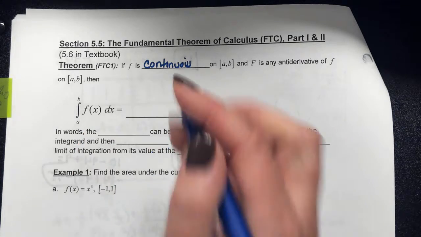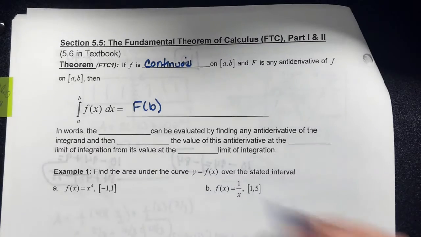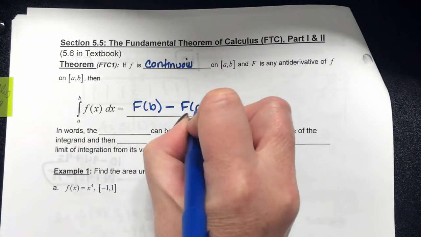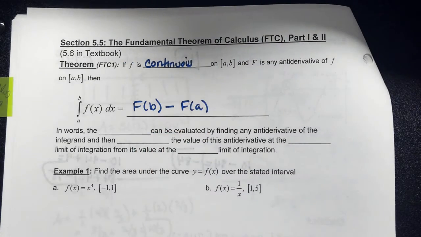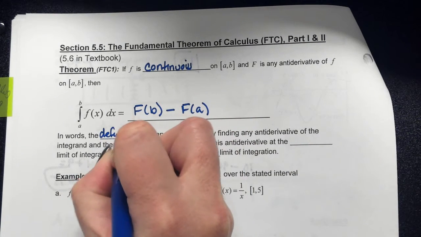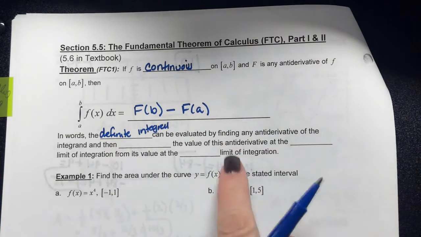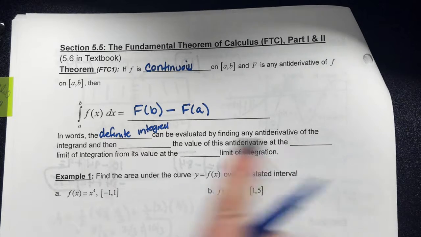Then what you're going to do is plug in your upper bound into your antiderivative minus the lower bound. So you do your integration of a function, and then you simply plug in your upper bound minus your lower bound. In other words, the definite integral can be evaluated by finding any antiderivative of the integrand.